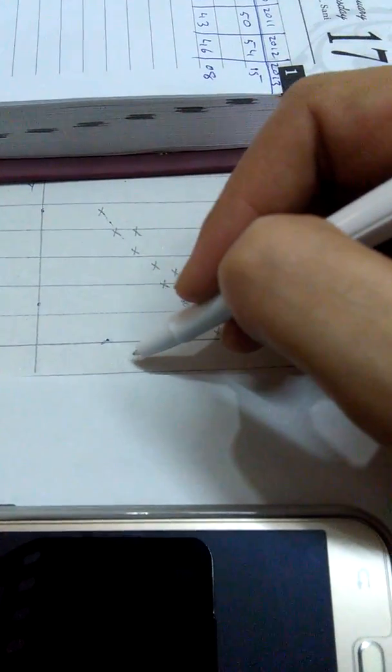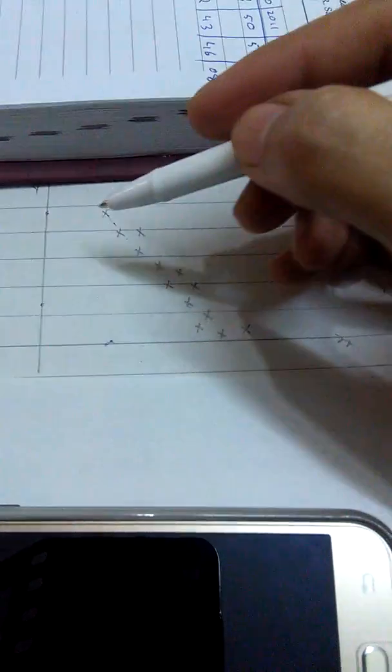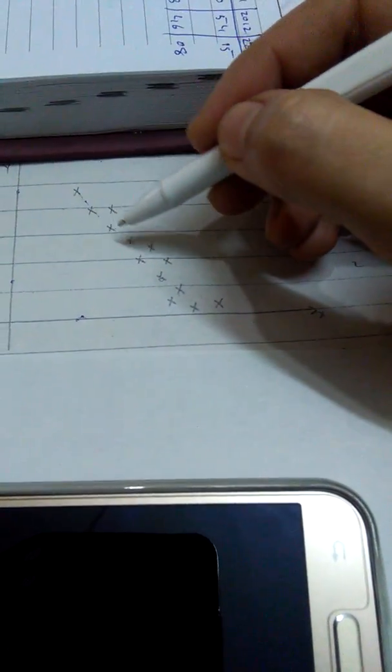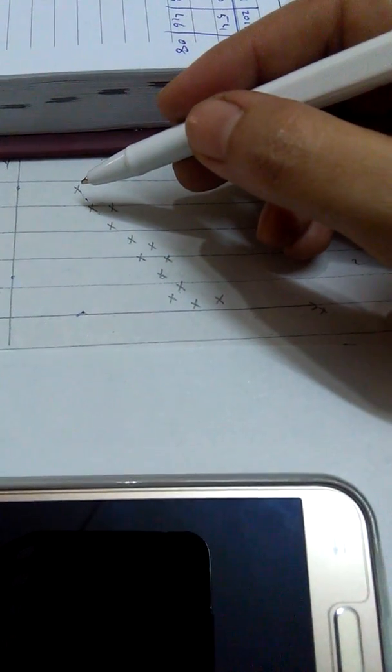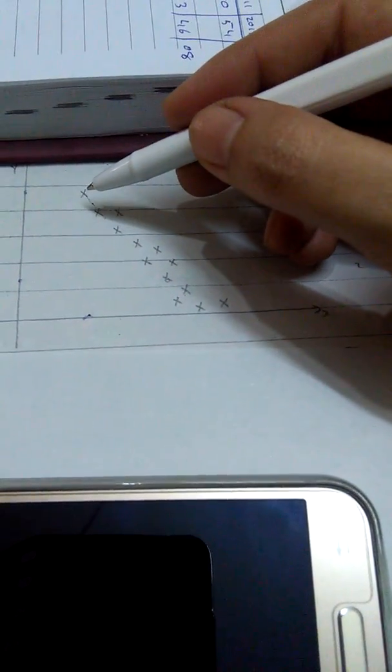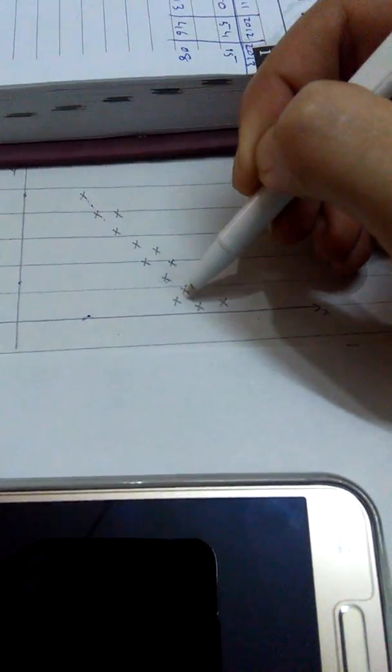So once this quantity is increasing, the other quantity is decreasing. So this is an inverse correlation, or in other words, a negative correlation, because the regression band expresses the line of best fit drawn downhill to the right, and lines drawn downhill to the right contain a negative slope.